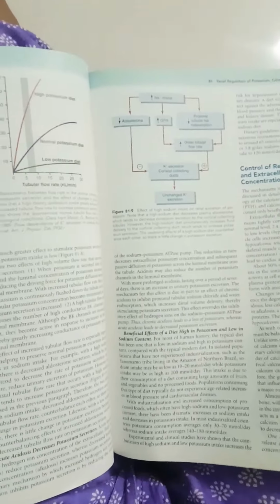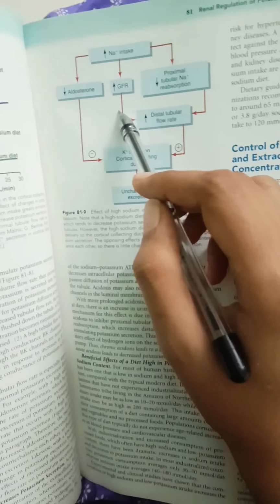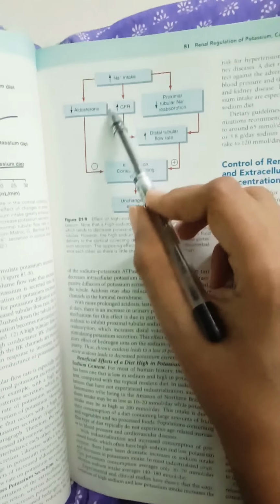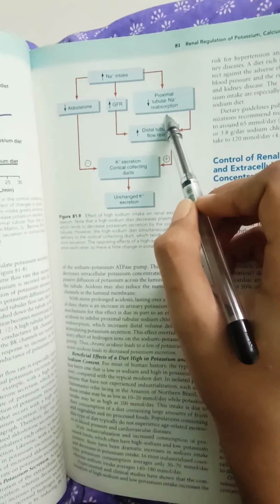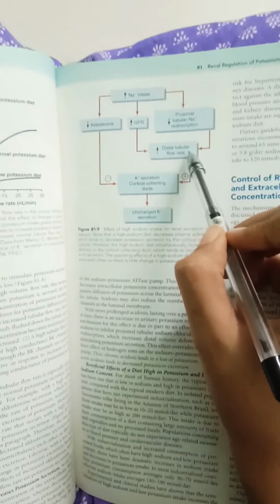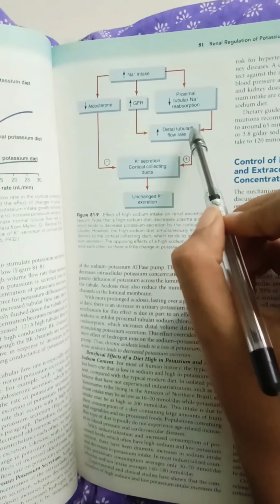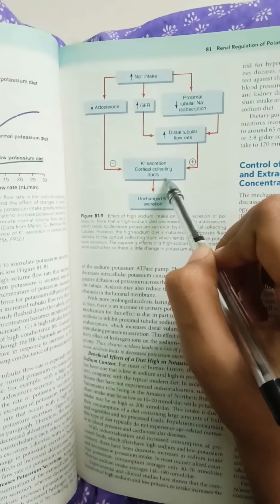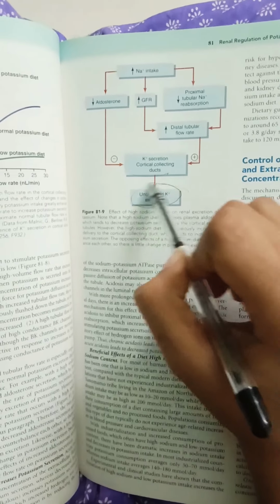So the next one is sodium intake. Let us see what sodium intake does. Sodium intake mainly decreases the aldosterone and it increases the GFR. If the aldosterone is decreased, potassium excretion is also decreased, of course. It increases the GFR and the proximal tubular sodium reabsorption decreases. That means in the PCT the sodium reabsorption is decreased, so that there is an increase in distal tubular fluid. All this together, the distal tubular fluid is a positive action for potassium secretion in the cortical collecting ducts. So potassium is secreted, and there is unchanged potassium excretion.